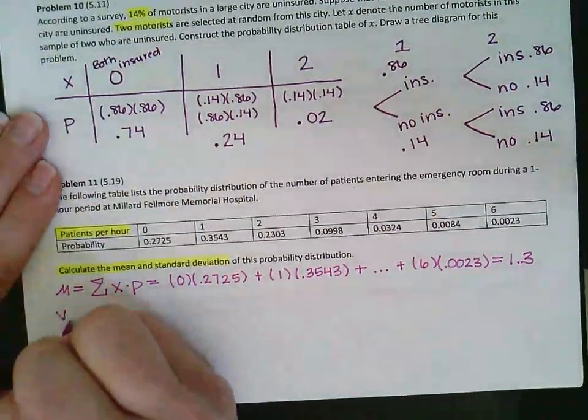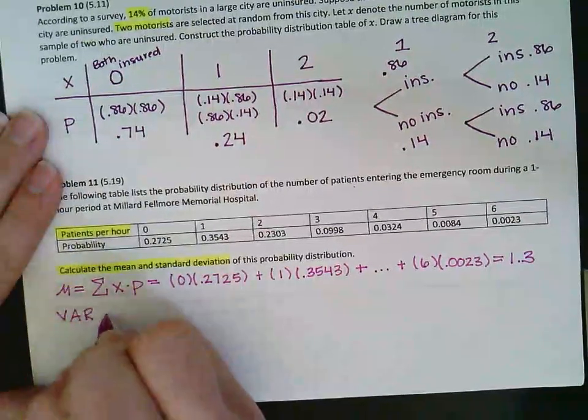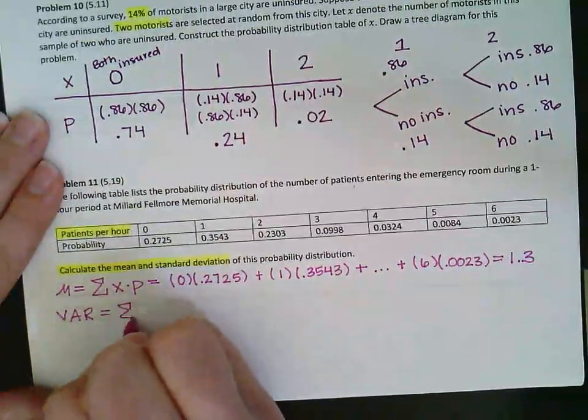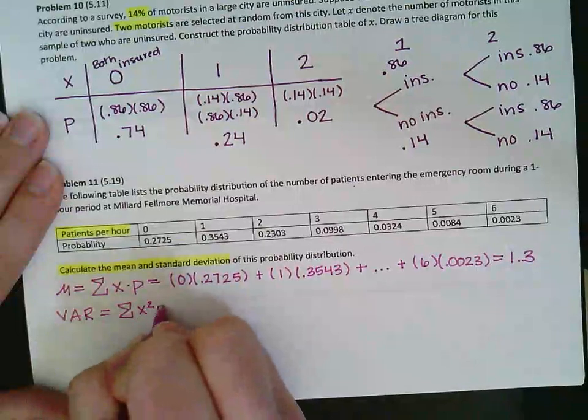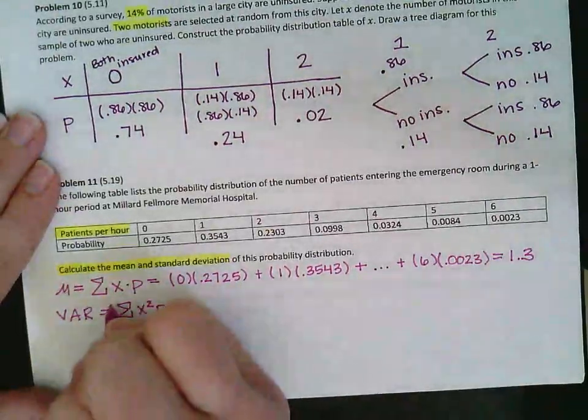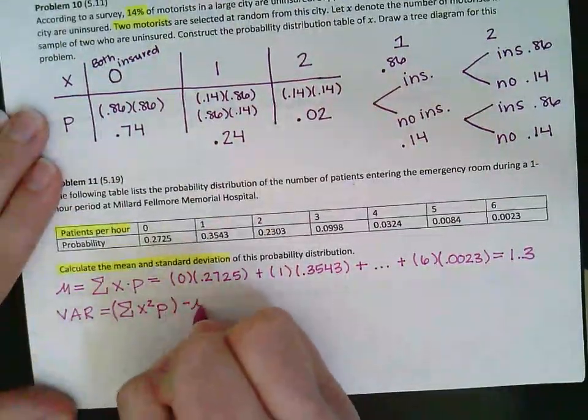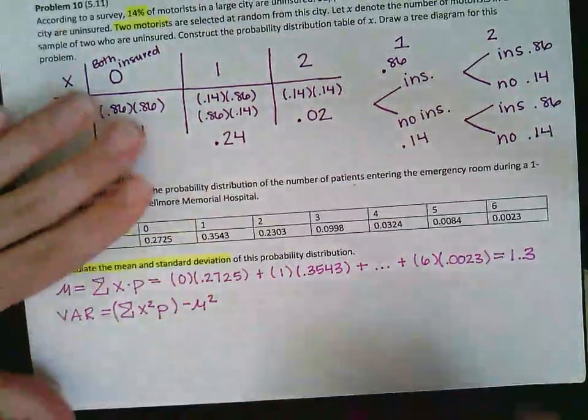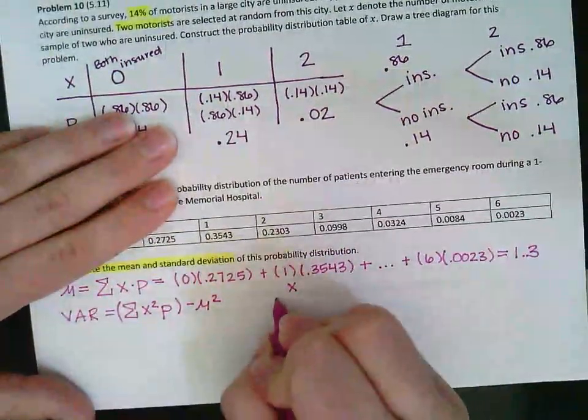So then for our variance, I need to add up x squared and then multiply by p of x. I'm going to do that first and then subtract out the mean squared. So here I did make a little table.